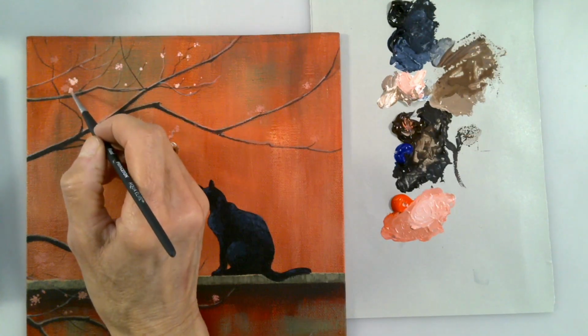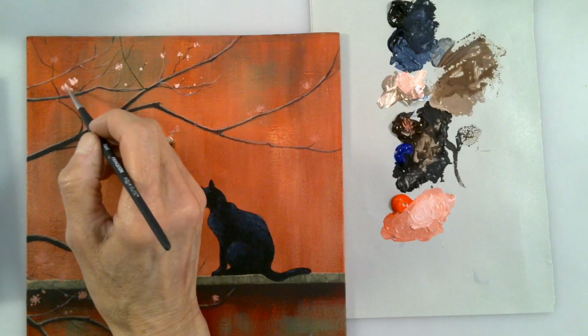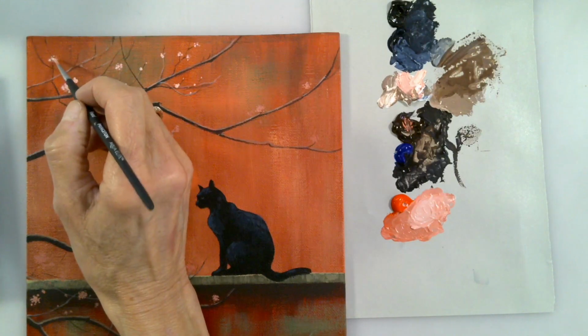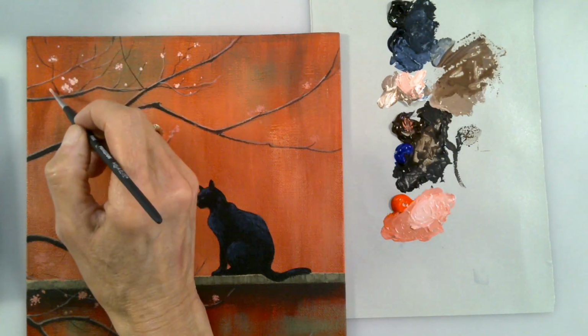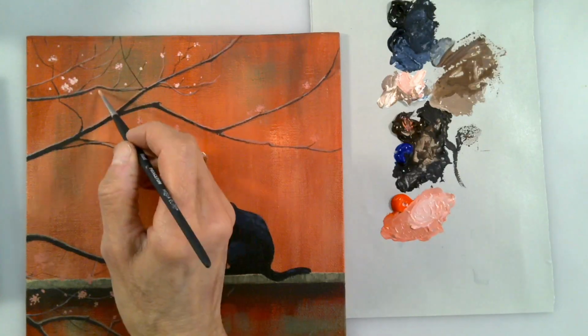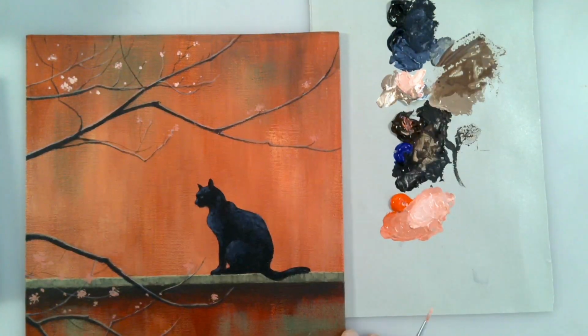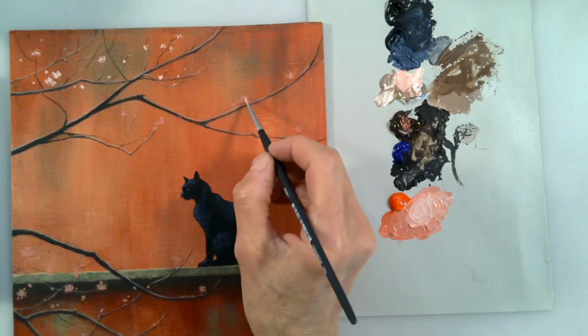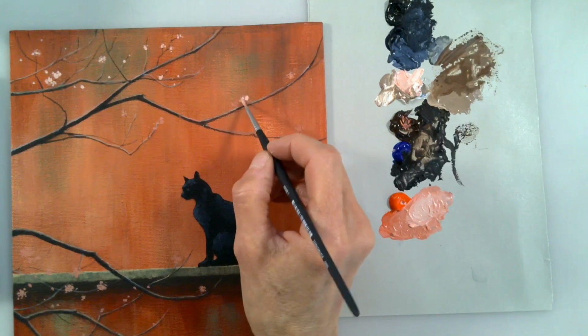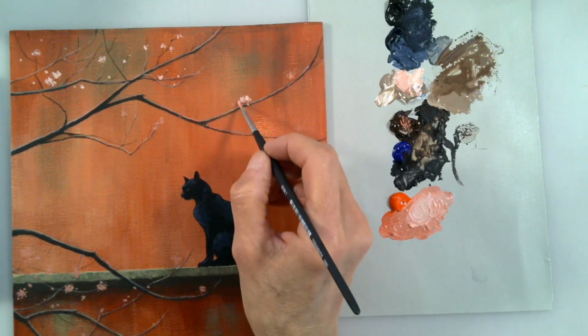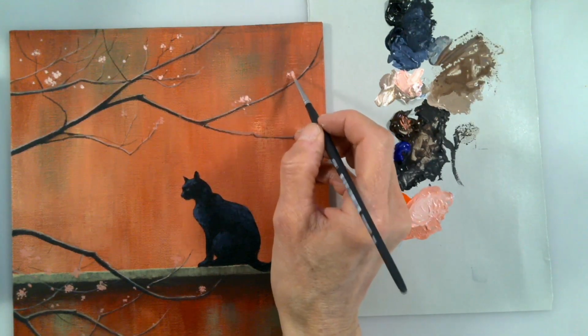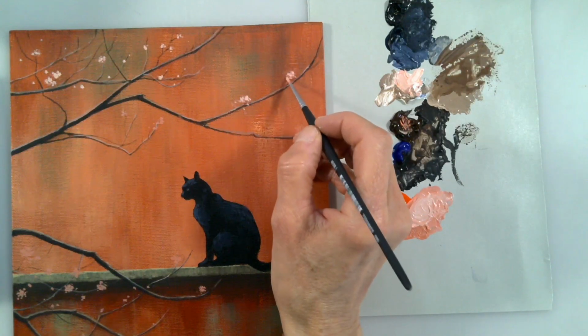I'm still working with a round brush, so I'm dabbing. Soft, soft dabbing. And also, if by the time this is dry and I find that it's too light, too white, and I want some more pink, I can glaze that too.